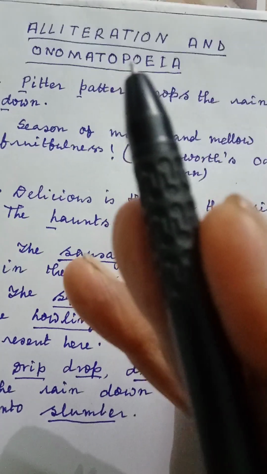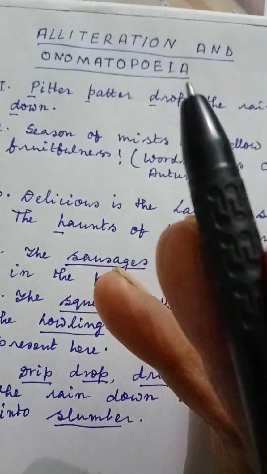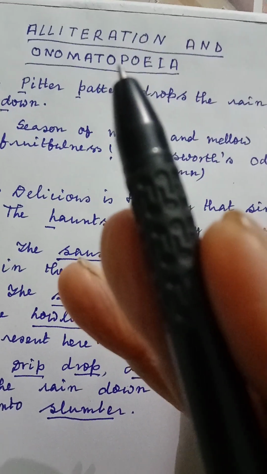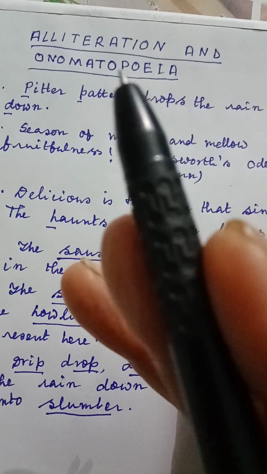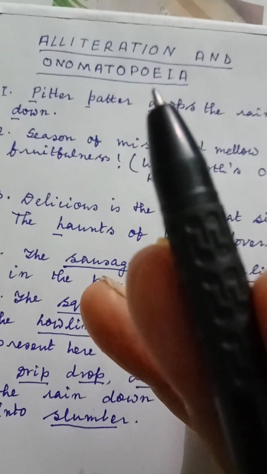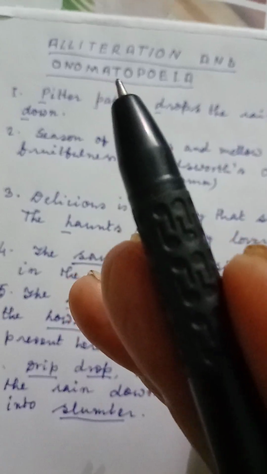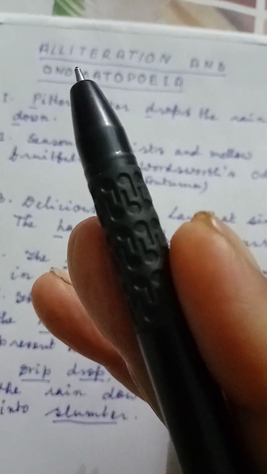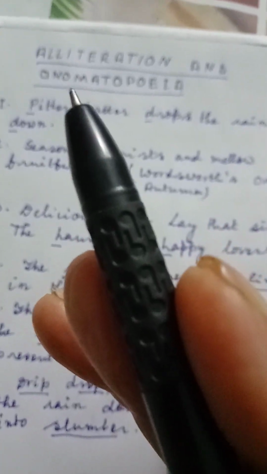And what is onomatopoeia? Onomatopoeia is actually the sound effect. The words suggest sound. The words are used in such a manner that they suggest sound.